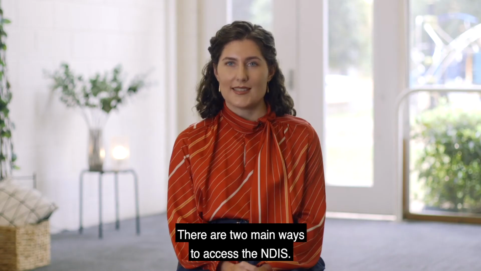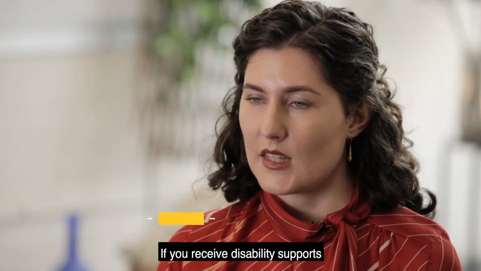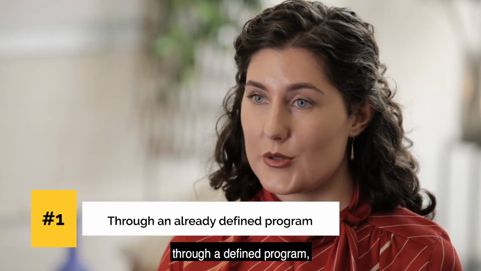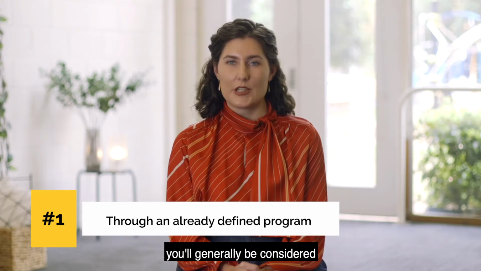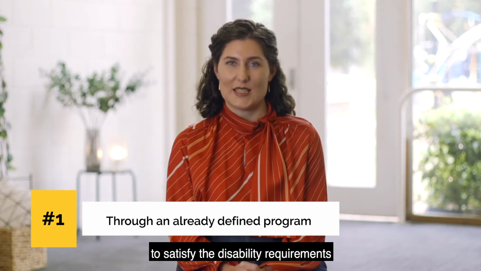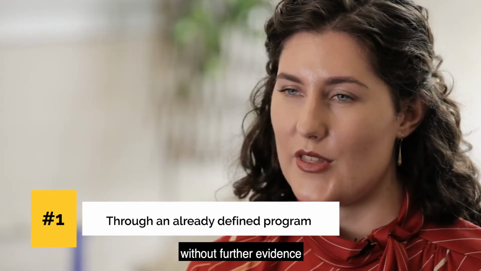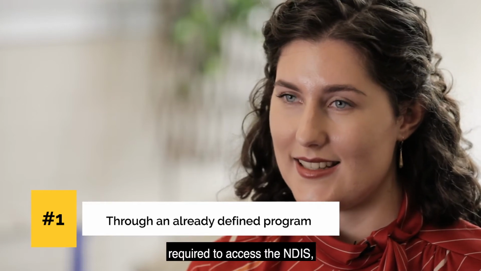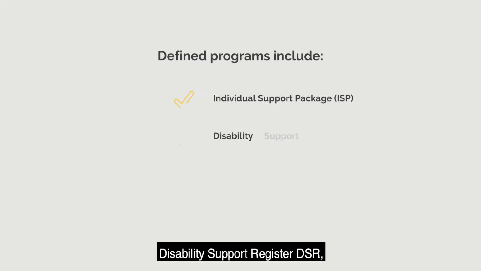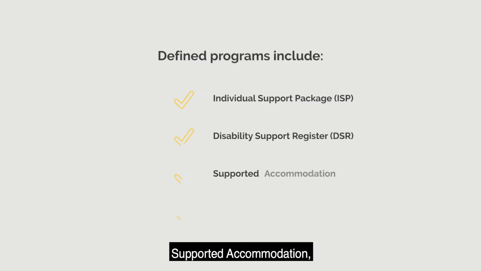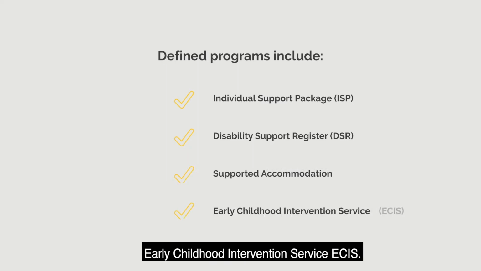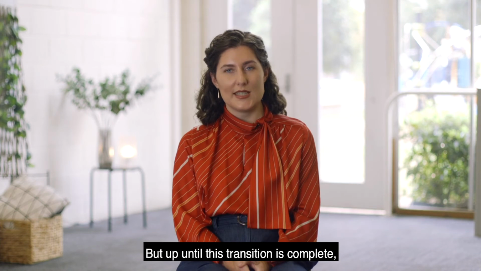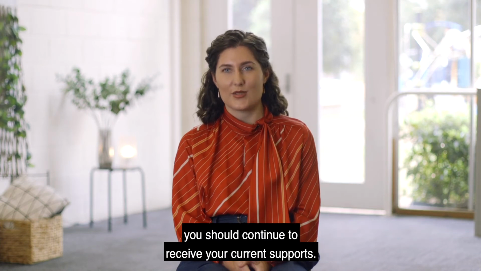There are two main ways to access the NDIS. Number 1. If you receive disability supports through a defined program, you'll generally be considered to satisfy the disability requirements without further evidence required to access the NDIS, such as Individual Support Package, ISP, Disability Support Register, DSR, Supported Accommodation, Early Childhood Intervention Service, ECIS. But up until this transition is complete, you should continue to receive your current supports.